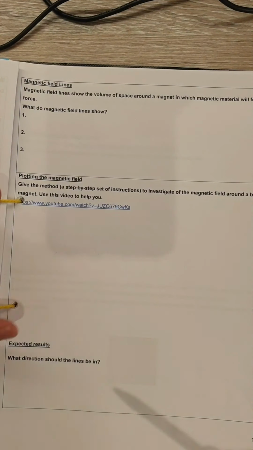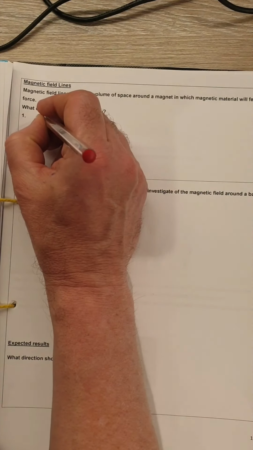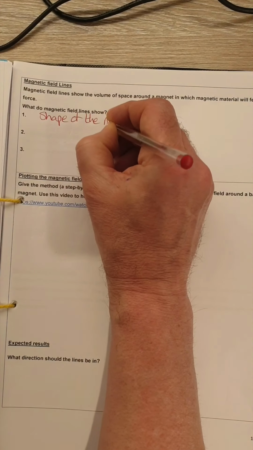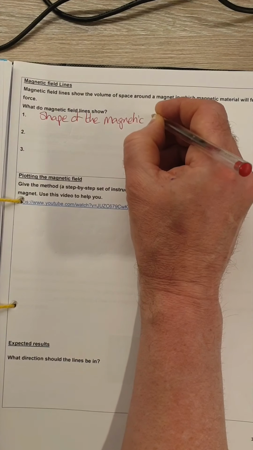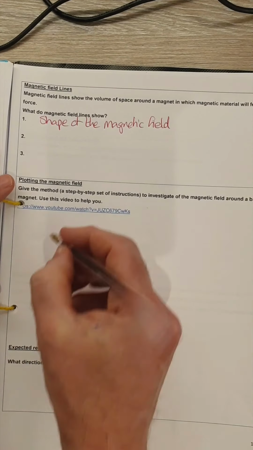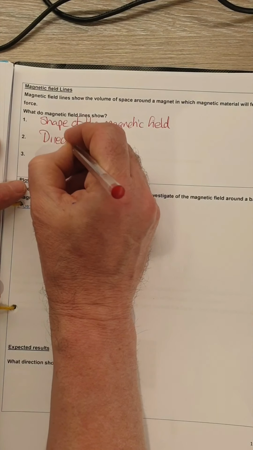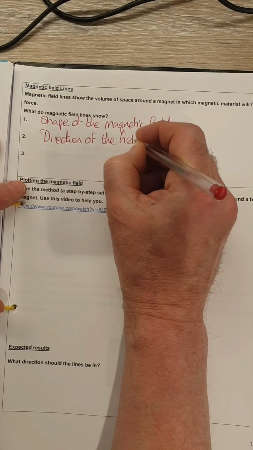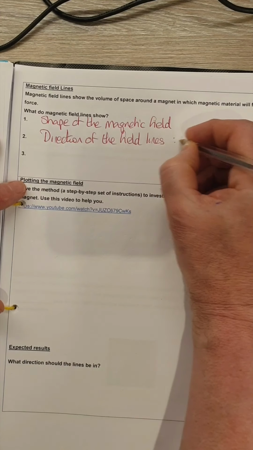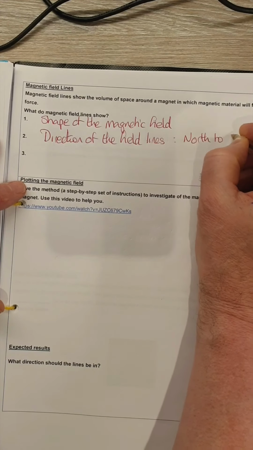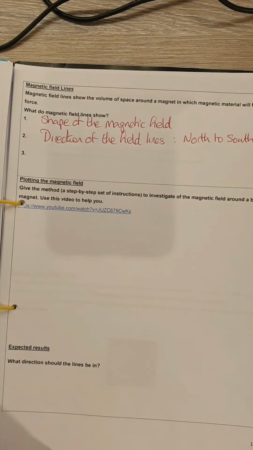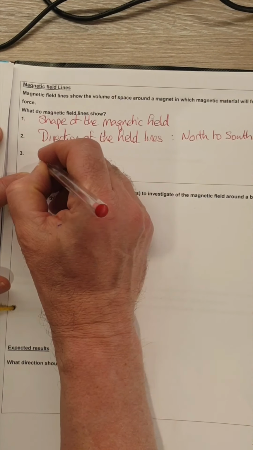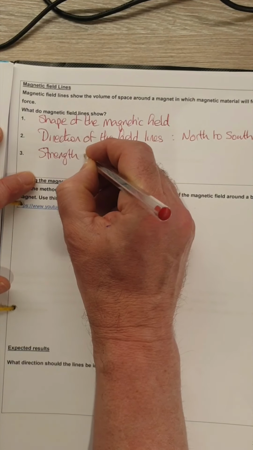And what do these magnetic field lines show? Well, they show us, number one, the shape of the magnetic field. They show us, number two, the direction of the field lines, and it's always from north to south. So the lines come out of the North Pole and they go into the South Pole, and they show us the strength of the magnetic field.